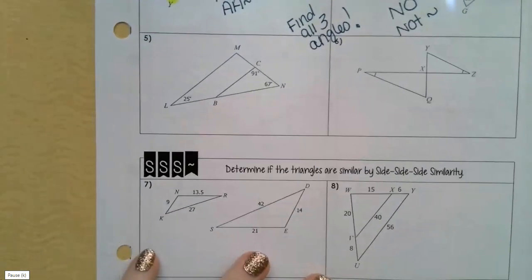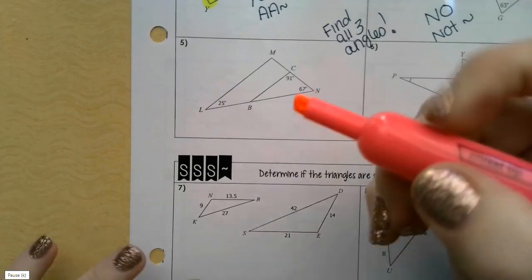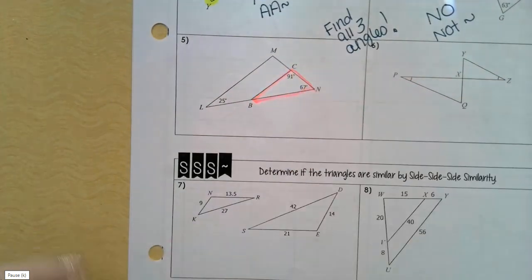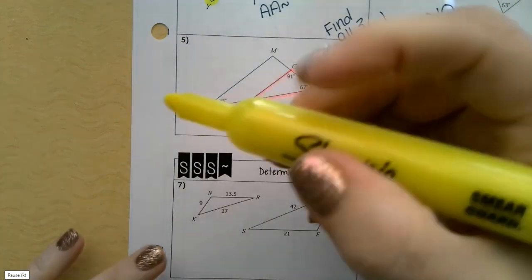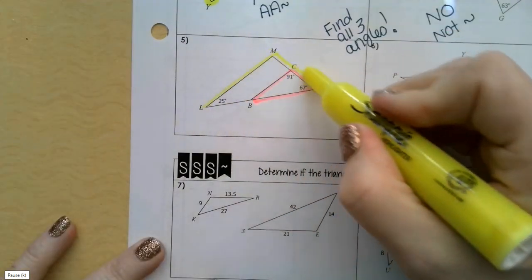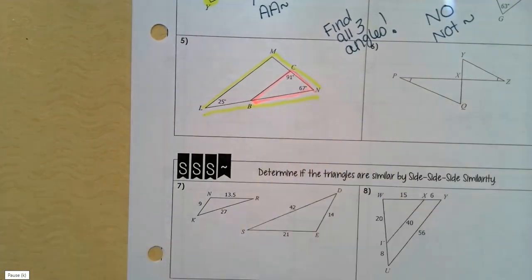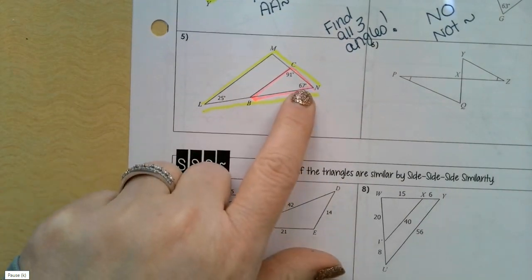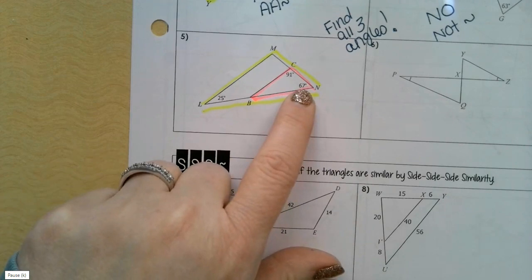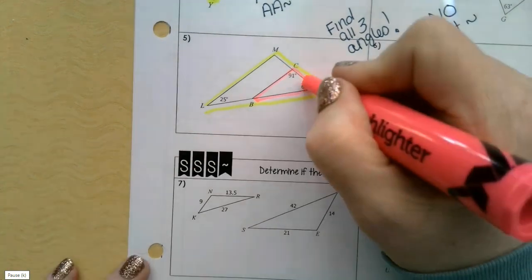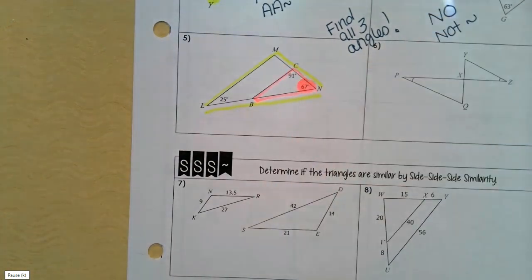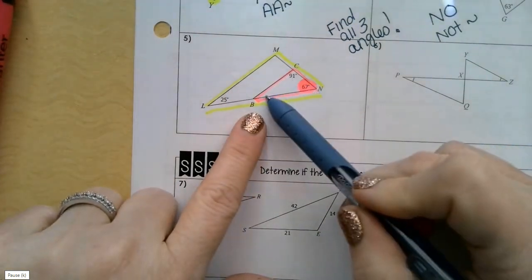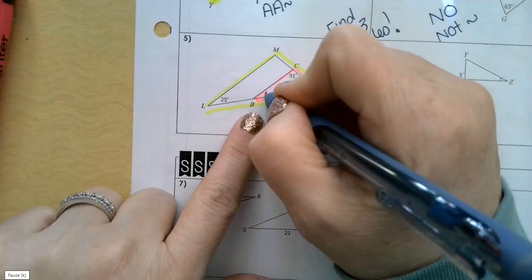Now, for number 5, it's overlapping triangles. We are looking at this triangle, and we are looking at this triangle. So the 67 is in the pink triangle, and the 67 is in the yellow triangle. So that's one pair. I've got one pair. If I were to use the triangle here to get this little angle, it would be 22.